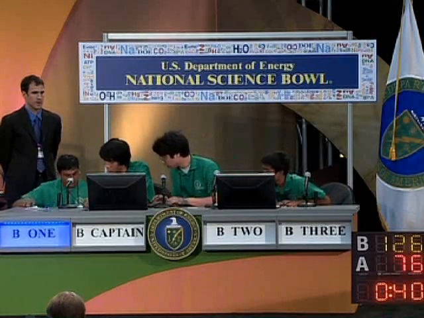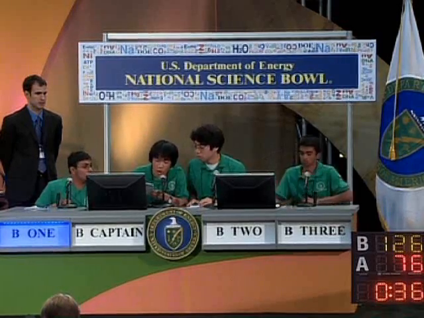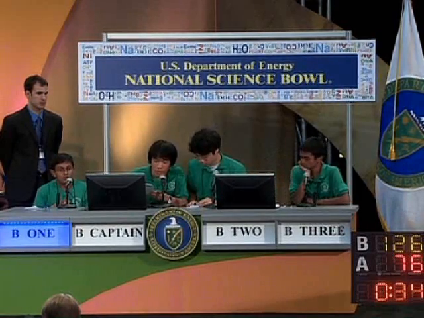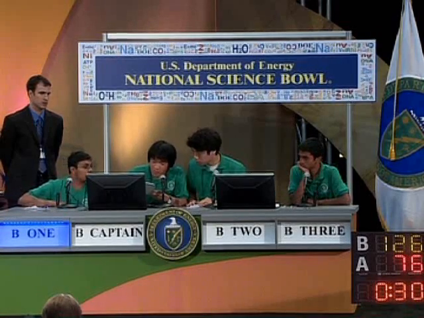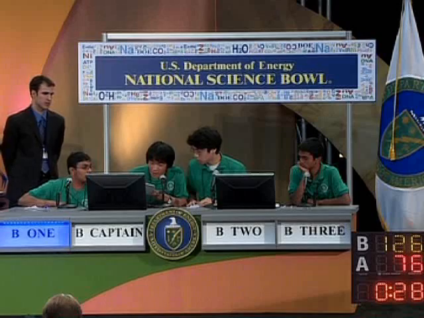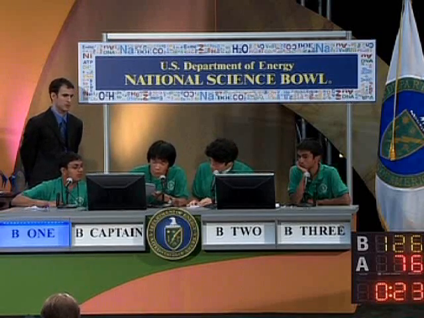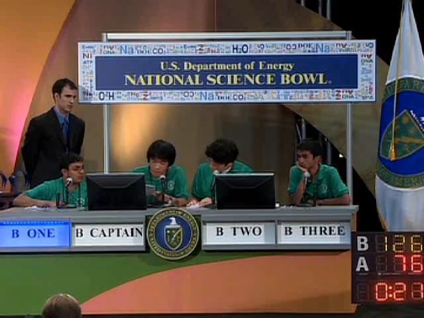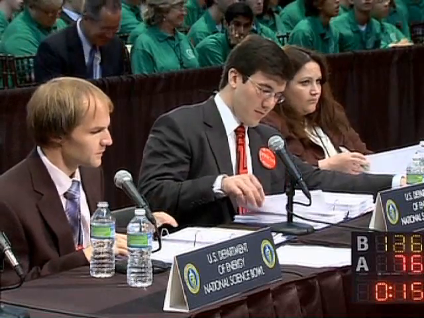Remember the first 2 equals. 5 seconds. 2Co(NO3)3 aqueous plus 3K2SO4 aqueous yields Co2(SO4)3 solid plus 6KNO3 aqueous. That's correct. Toss-up 23, biology, short answer.